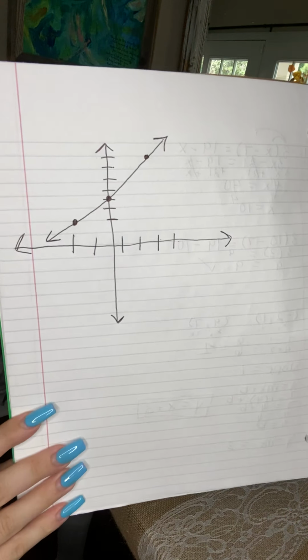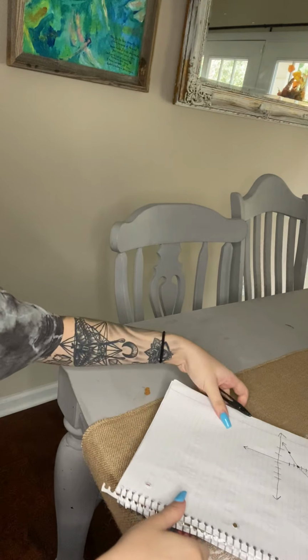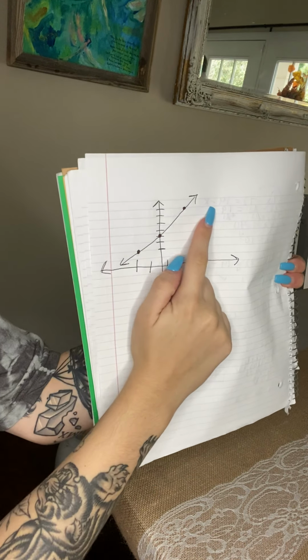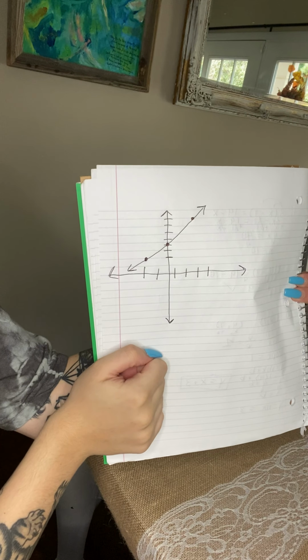So this is the graph that we get. Based on the graph, you can see that it is linear and it is rising from left to right, and the slope of this line is 1.